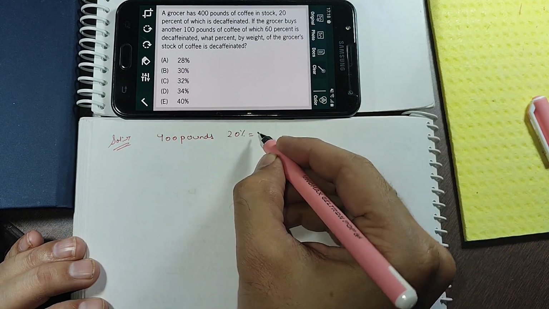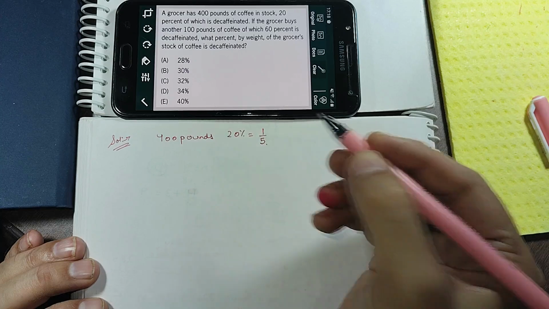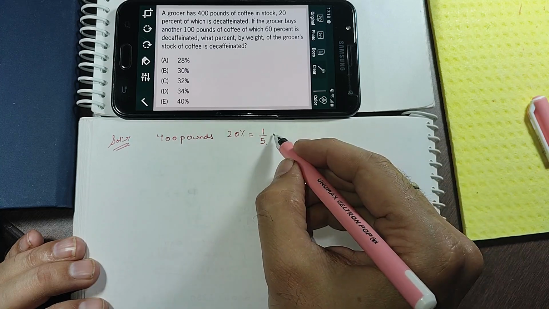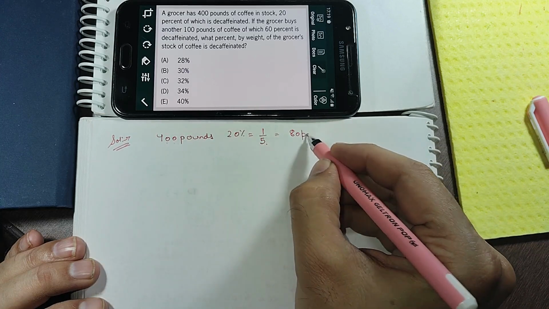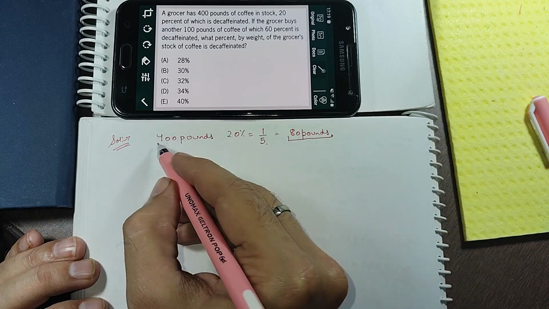As soon as 20% comes into your mind, you should know that this is 1 by 5. So 1 by 5 of 400 pounds will be equal to, 10% is 40, 20% will be 80 pounds. So 80 pounds is decaffeinated out of 400 pounds.